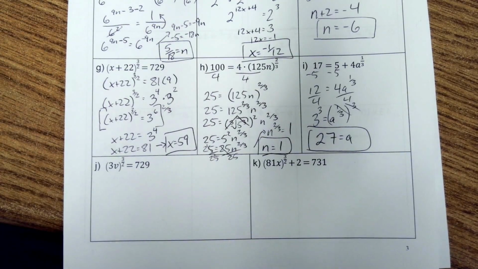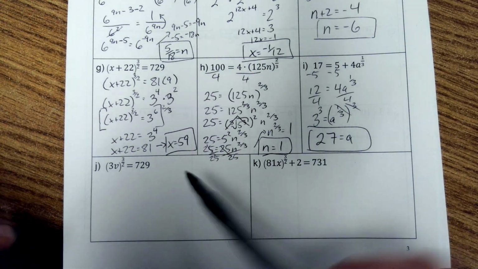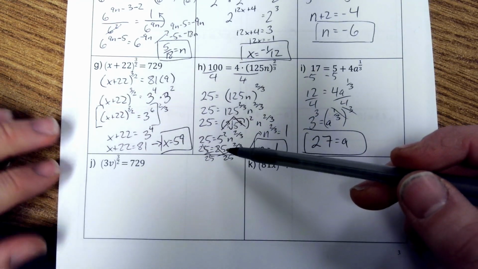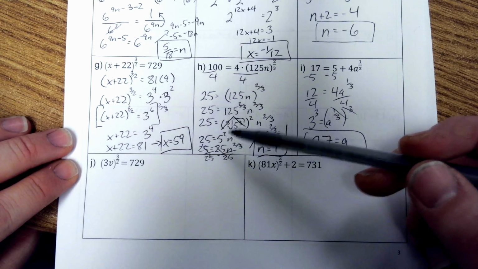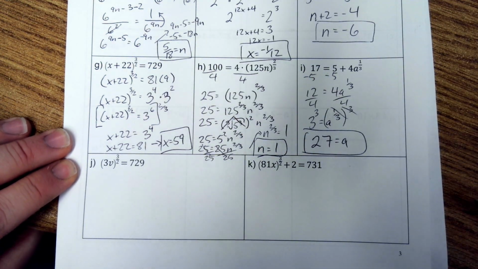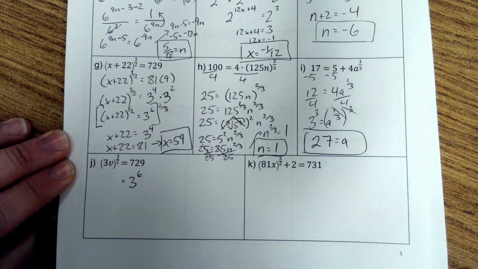Let's move on. Here we have 3v to the 3/2 equals 729, and again, 729 looks familiar. We just saw that up here in G. 729 is really 3 to the 6th power.